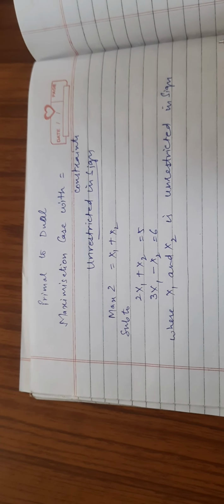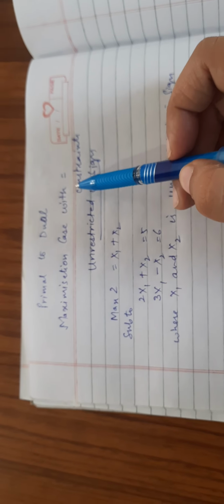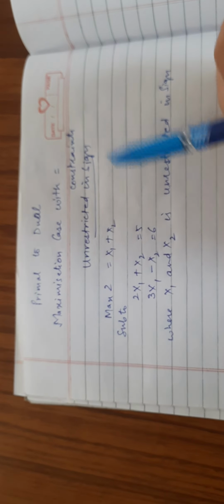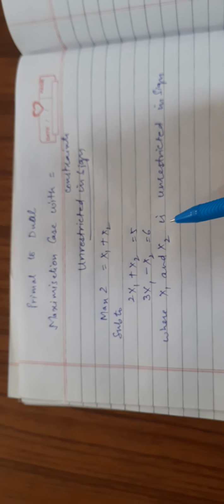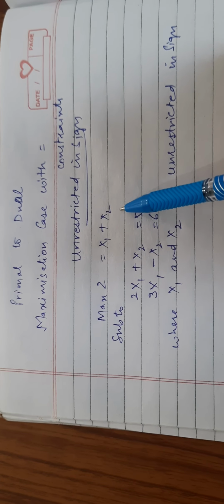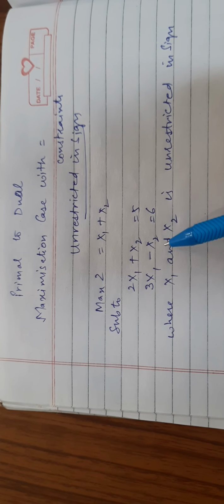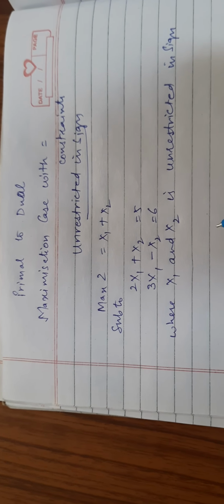In this video, I shall talk about how to convert primal to dual in maximization case with equal to constraints, and when it is given that the variables are unrestricted in sign, how to deal with it. For that, I've taken an example: maximize z = x1 + x2, subject to 2x1 + x2 = 5, 3x1 - x2 = 6.